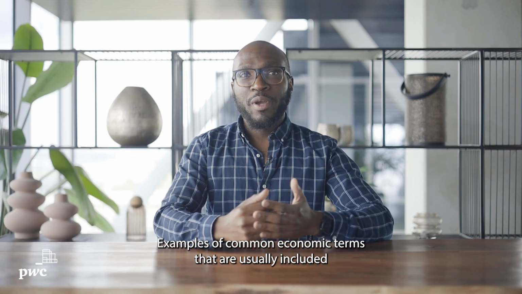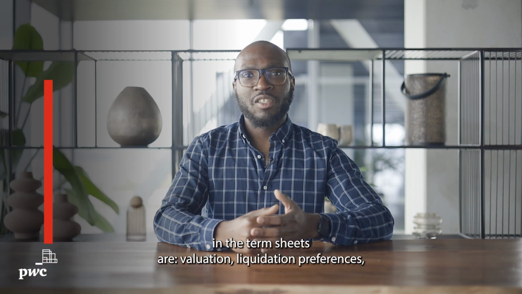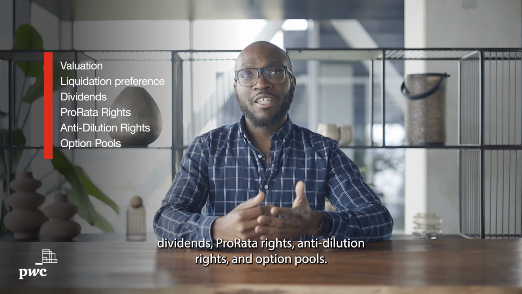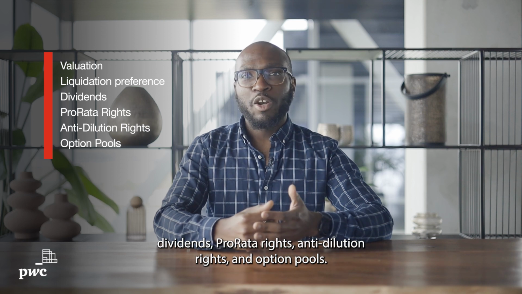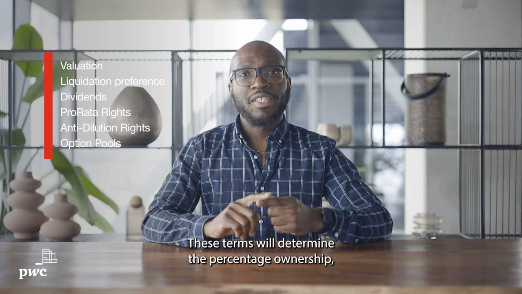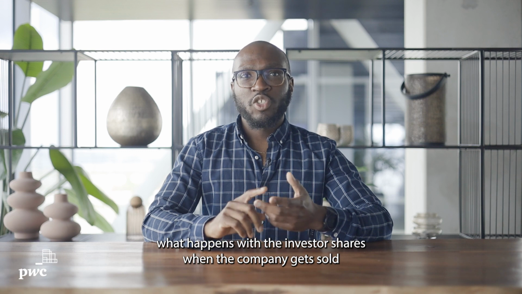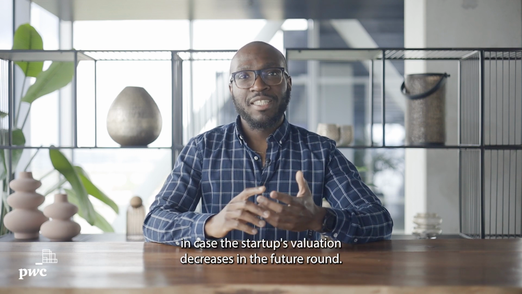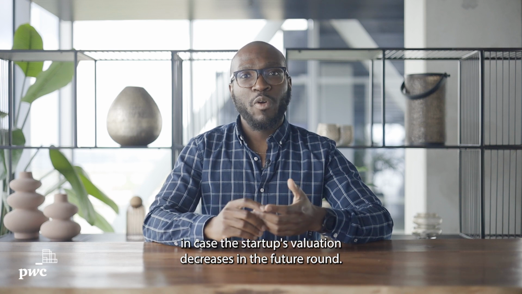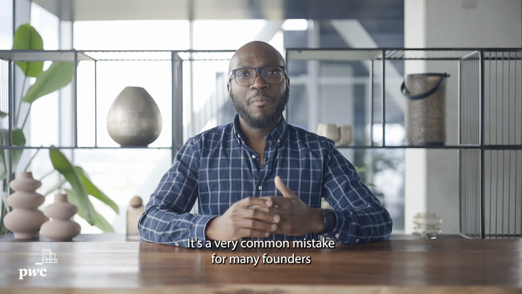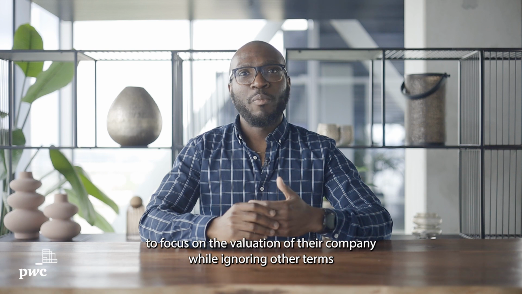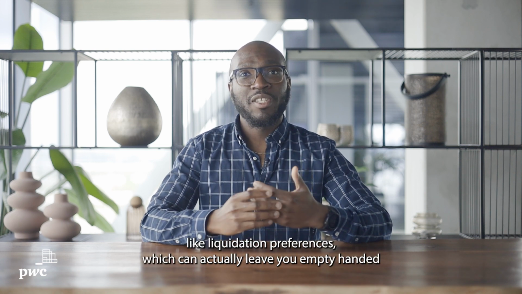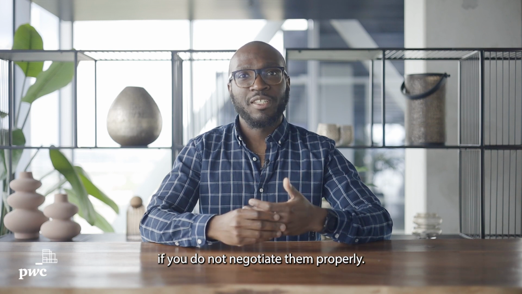Examples of common economic terms that are usually included in term sheets are valuation, liquidation preferences, dividends, pro rata rights, anti-dilution rights, and option pools. These terms will determine the percentage ownership, what happens with the investor's shares when the company gets sold, or the value of their shares in case the startup's valuation decreases in a future round. It's a very common mistake for many founders to focus on the valuation of their company while ignoring other terms like liquidation preferences, which can actually leave you empty-handed if you do not negotiate them properly.